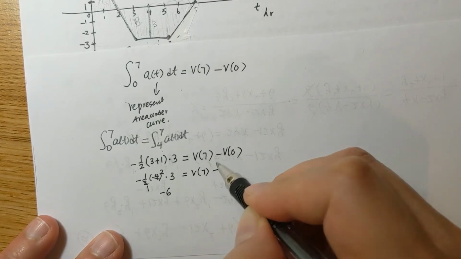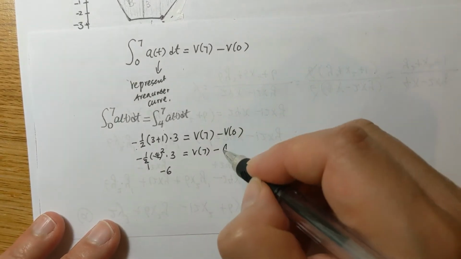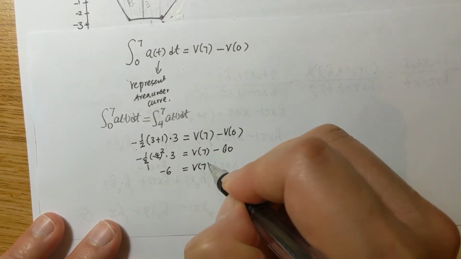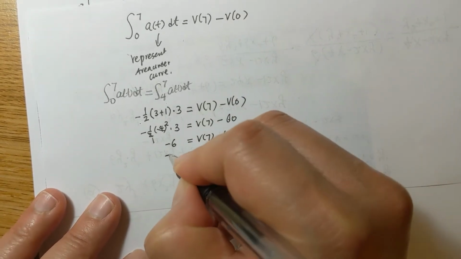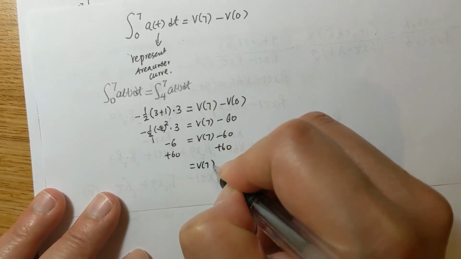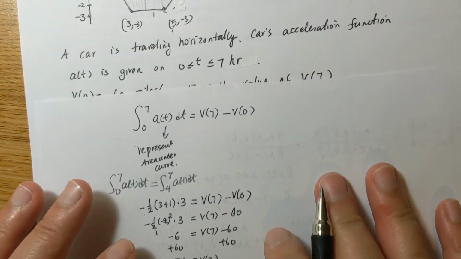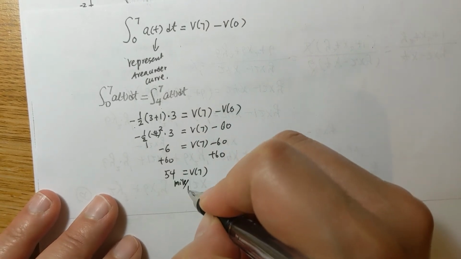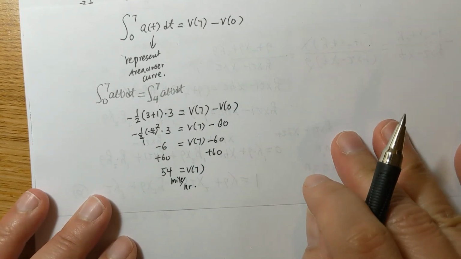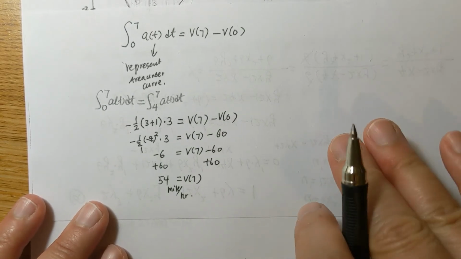So we have V of 7. Let's take a look at V of 0. V of 0 was 60. So I put 60. And I'm going to add 60 to both sides. So V of 7 equals 54. And if you want to put the unit, it'll be miles per hour. So we finished question number 3 using FTC.